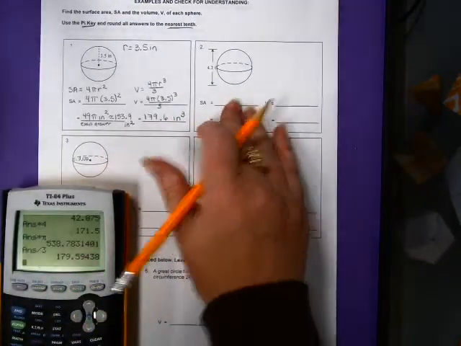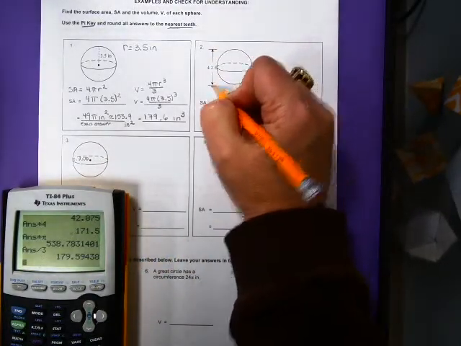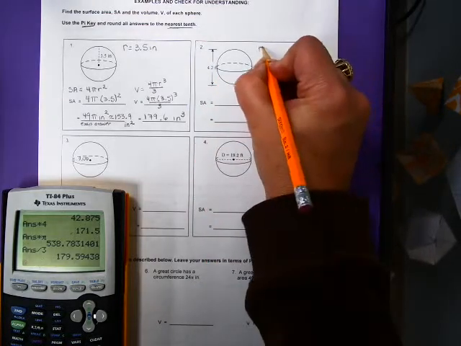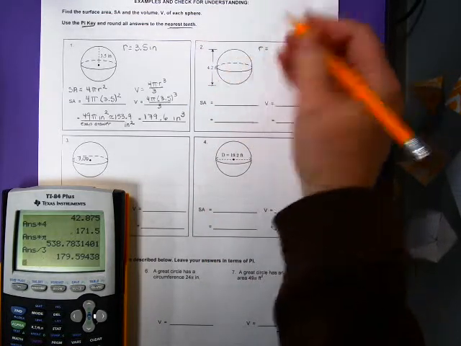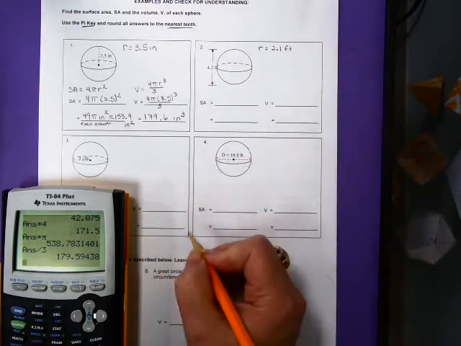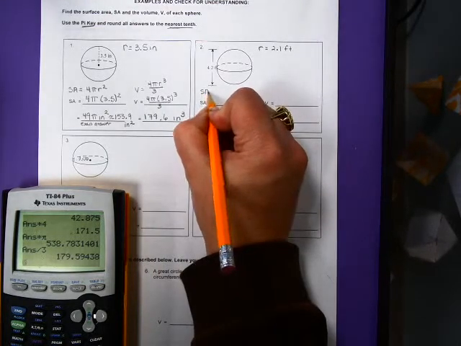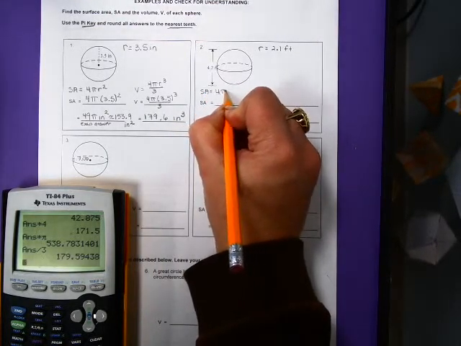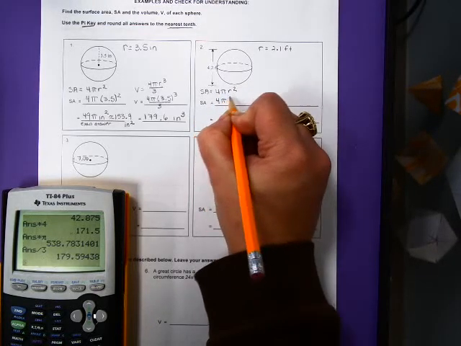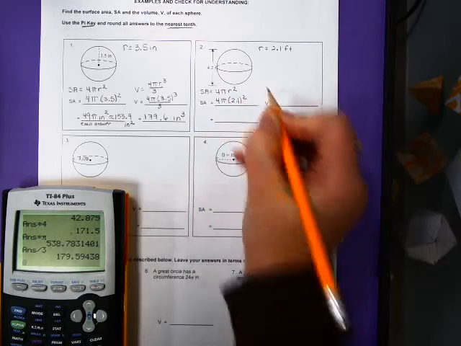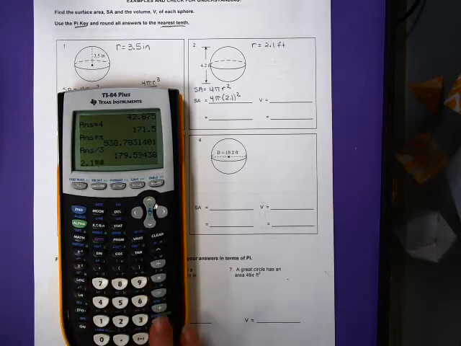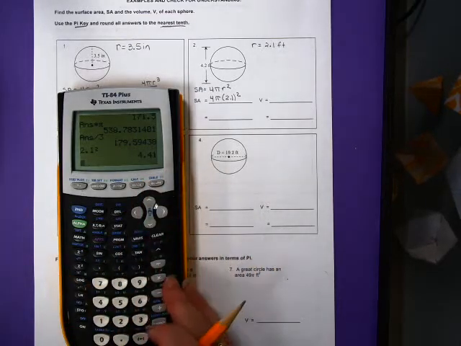Okay, on this next one over here, I am given from the bottom to the top is 4.2 feet. So my radius, that's like a diameter, so my radius would be half of that, 2.1 feet. Again, I'm going to start with my formula, 4 pi r squared. So that's going to be 4 pi 2.1 squared. 2.1 squared is 4.41 times 4.